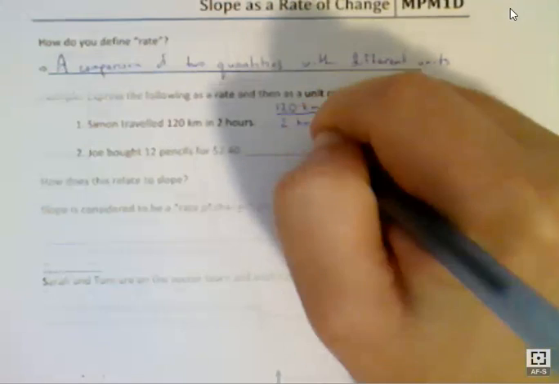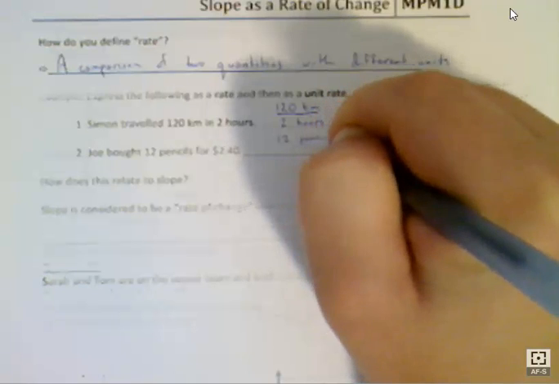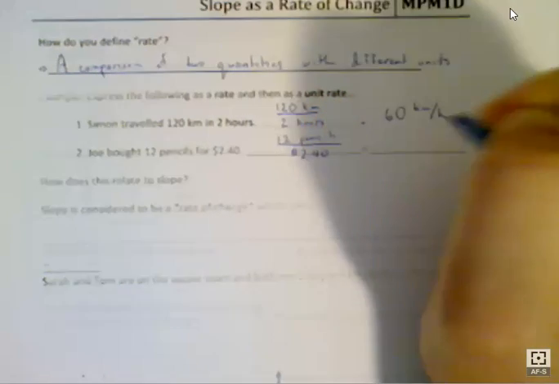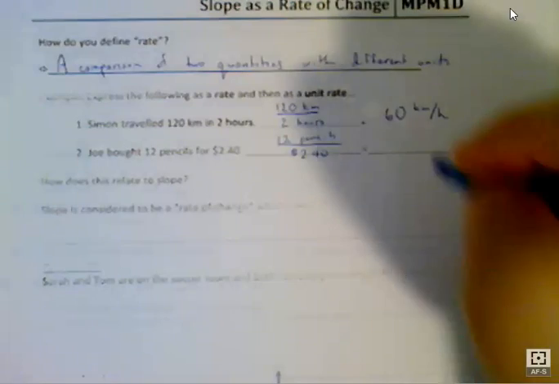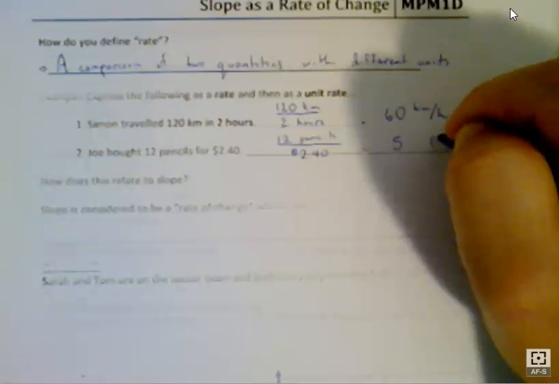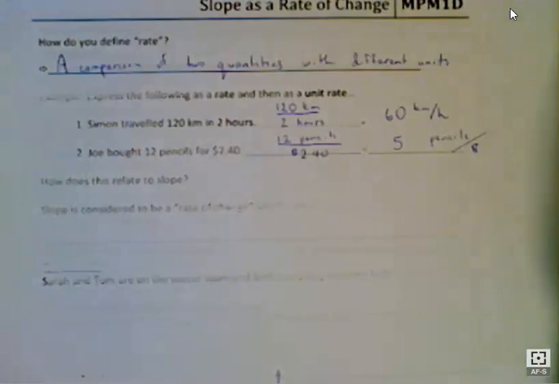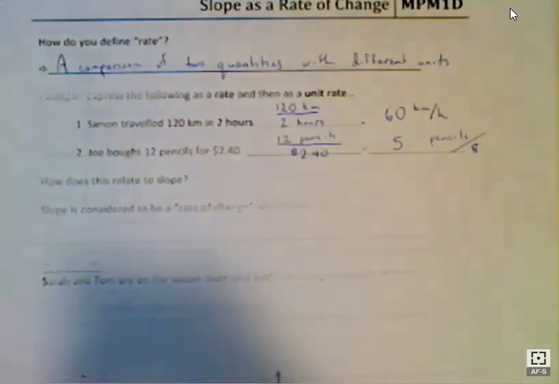12 pencils per $2.40. You can do 12 divided by 2.4, and you get exactly 5. And because we did pencils divided by dollars, this quantity tells you pencils per dollar: 5 pencils for $1. It's a unit rate.